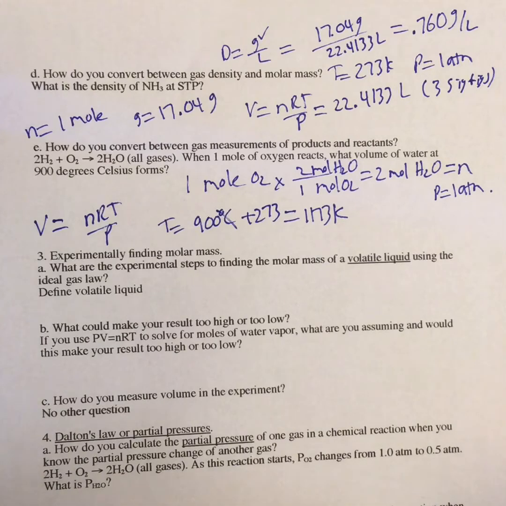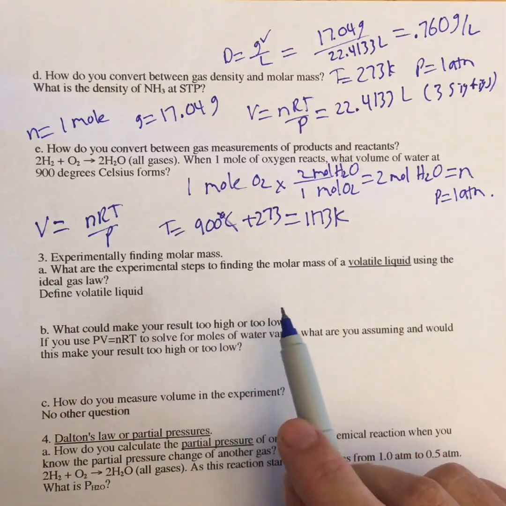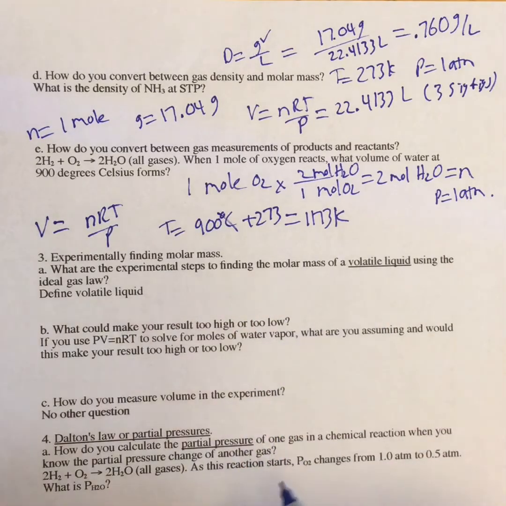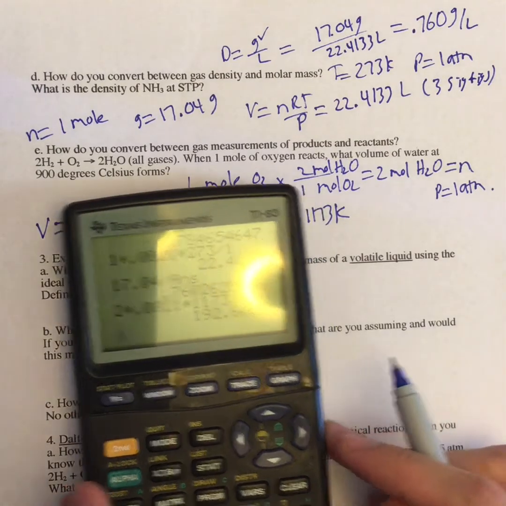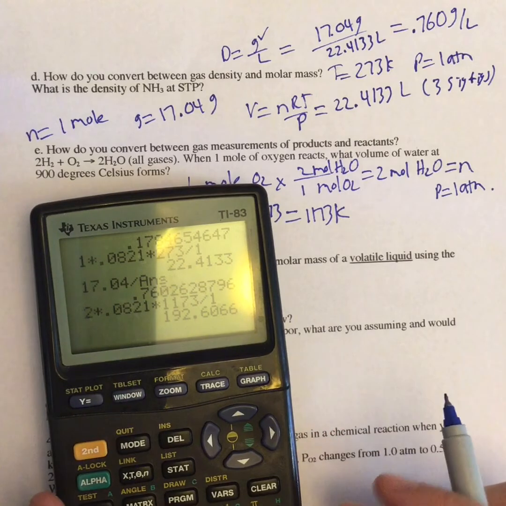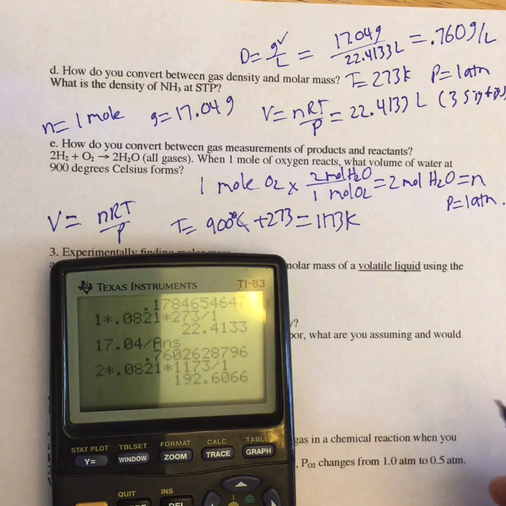Okay, so we need to calculate the volume and then we're done. So this is the answer I got. That'll be in liters because the units of R are atmospheres times liters over moles times Kelvin.